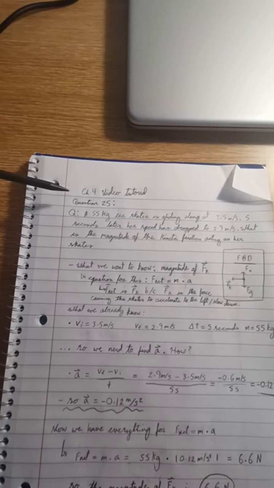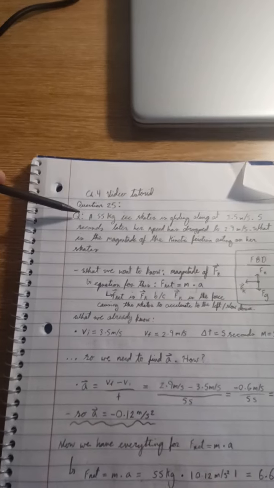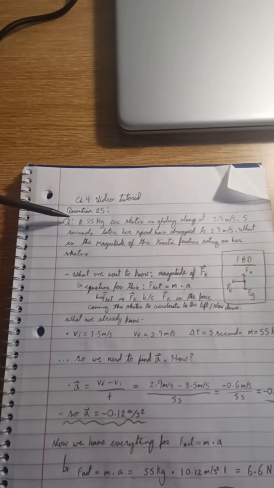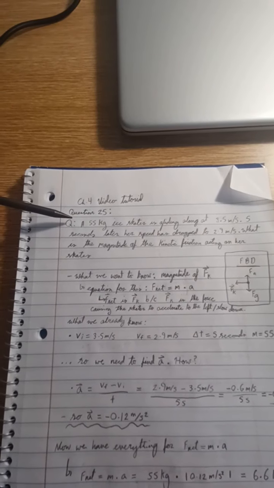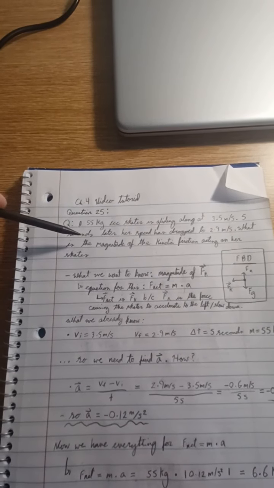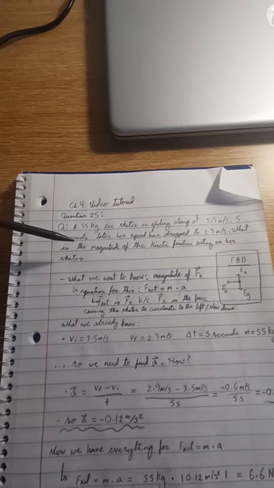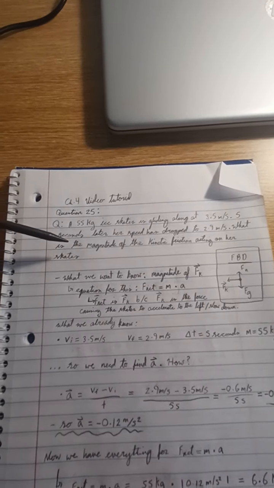All right, so I did chapter 4, question 25, which says a 55 kilogram ice skater is gliding along at 3.5 meters per second. 5 seconds later, her speed has dropped to 2.9 meters per second. What is the magnitude of the kinetic friction between her skates and the ice?